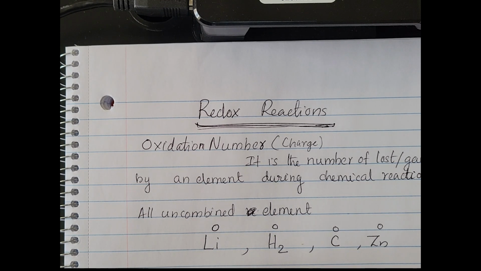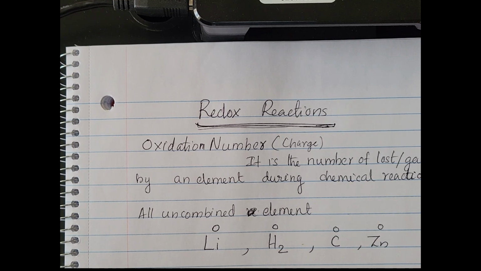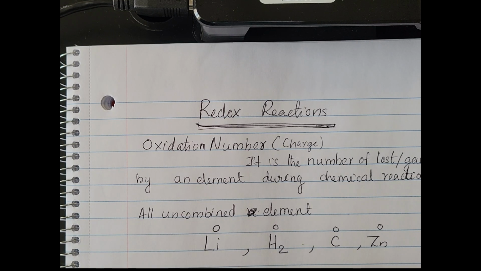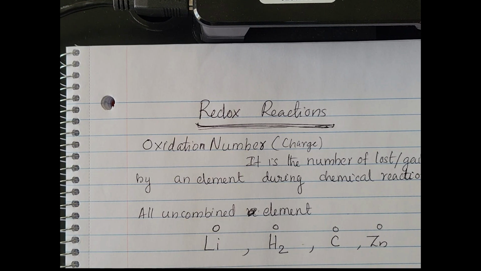So oxygen has an oxidation number of -2 and hydrogen has +1. But I know you know the charge of first group metals, they are +1, second group metals +2, and halogens are -1. But there are a few exceptions. In addition to that, they will show multiple charges. So we are going to see how we can calculate those charges.